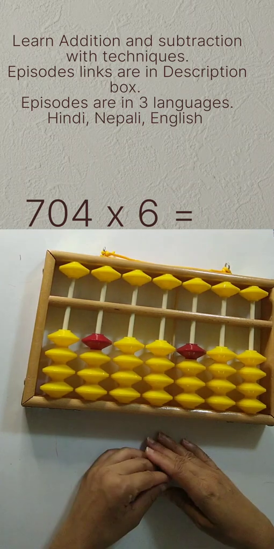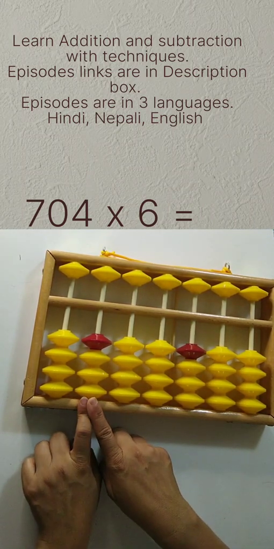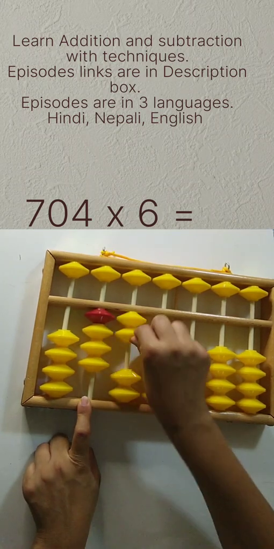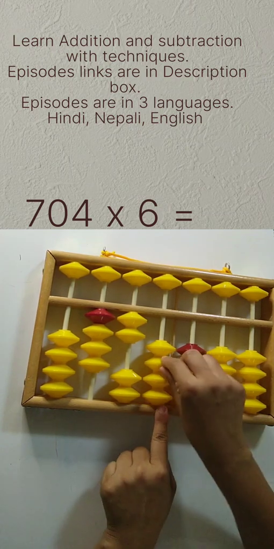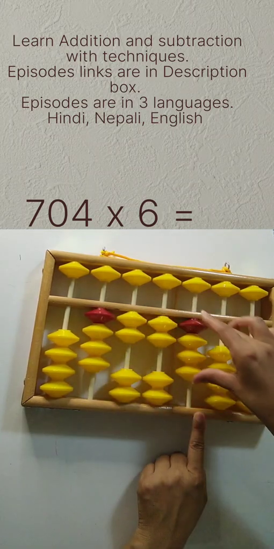And this one is last. 704 multiplied by 6. 6 sevens are 42. 6 0 is 0. And 6 fours are 24. And your answer is 4224.